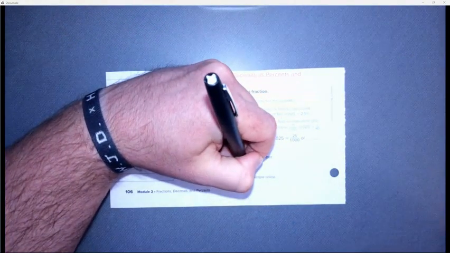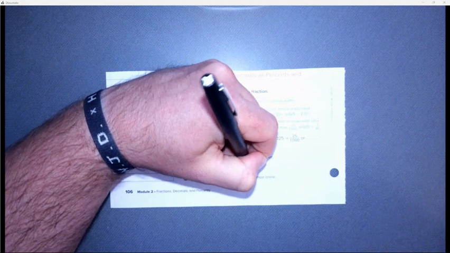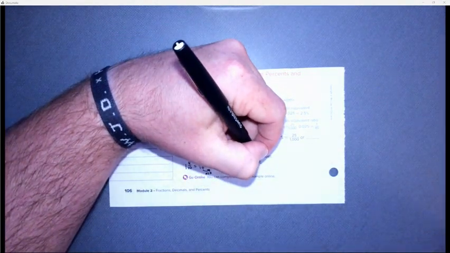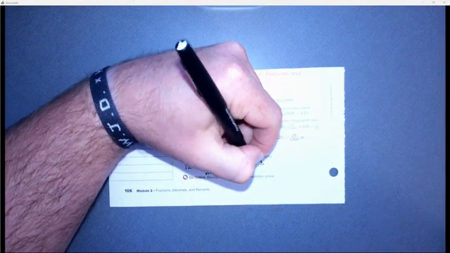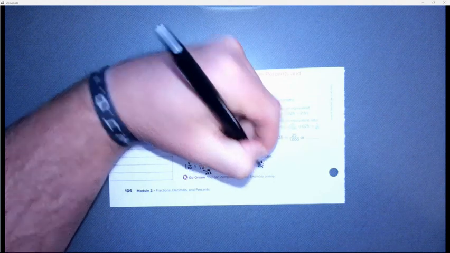Now looking back at my 1 4/10, I could simplify this fraction. 4 and 10 can be simplified by 2. So 4 divided by 2 is 2, and 10 divided by 2 is 5. So it's the same as 1 2/5.